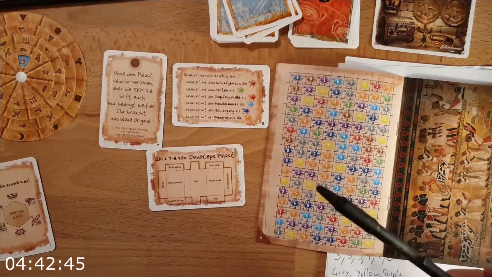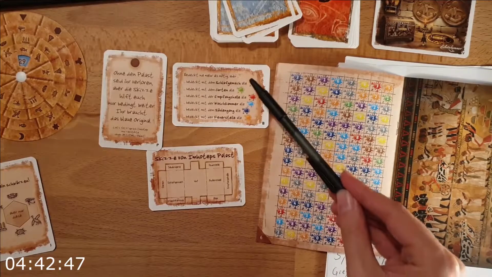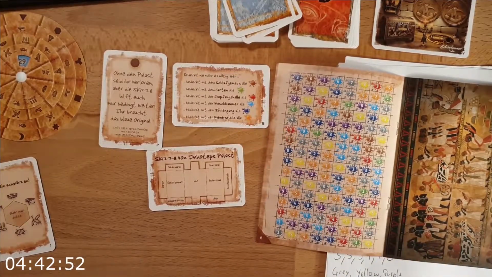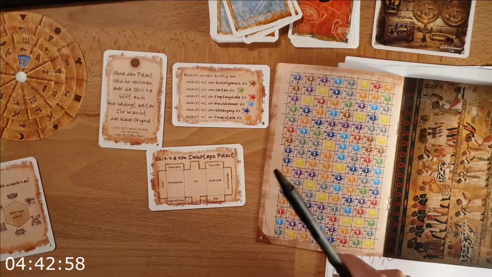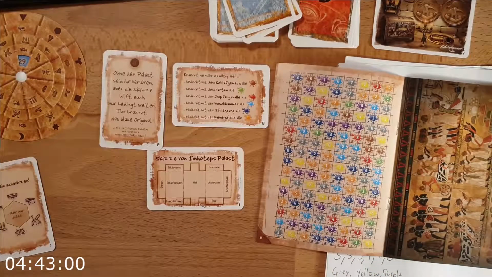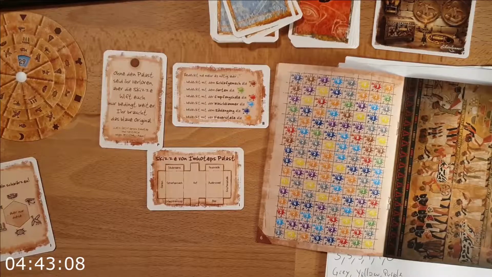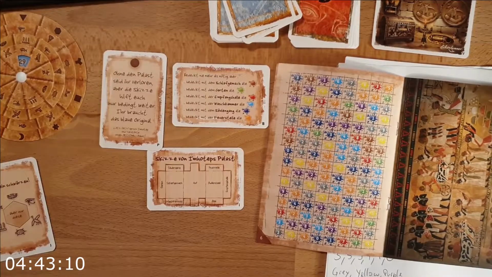Or alternatively, we could look at the 3 colors that are not mentioned here. So we have 3 colors, and those are gray, yellow, and purple. So we could look at all the gray, yellow, and purple colors and see if they form some pattern. Basically, if we would have covered everything else, there might be some pattern that is left.